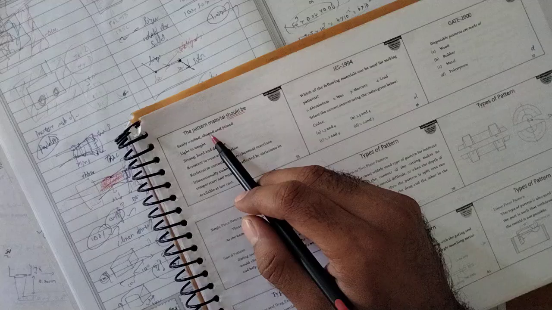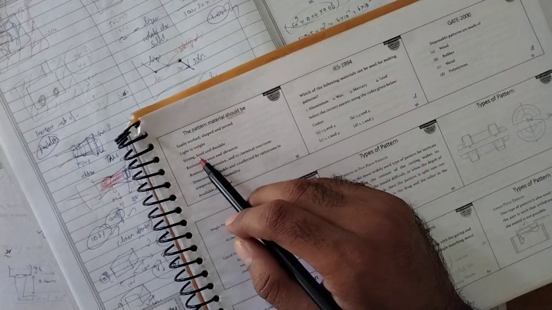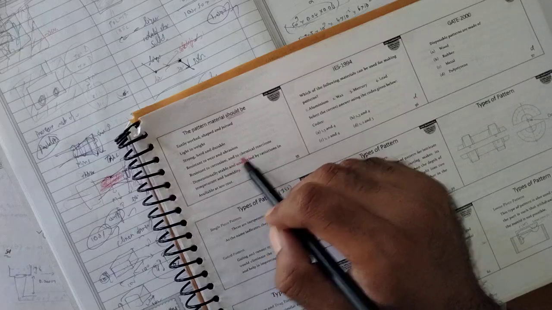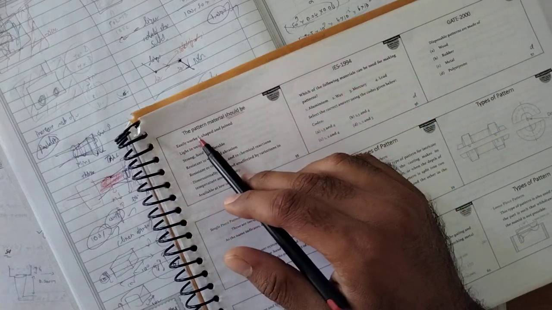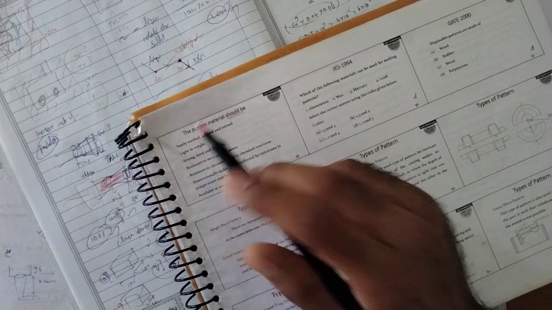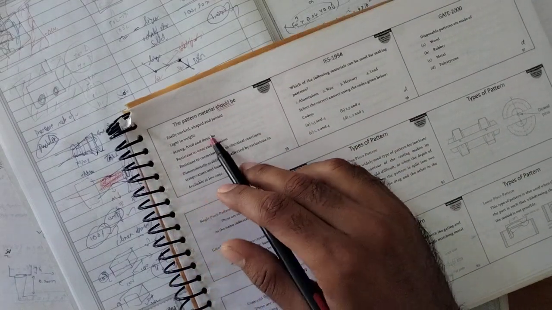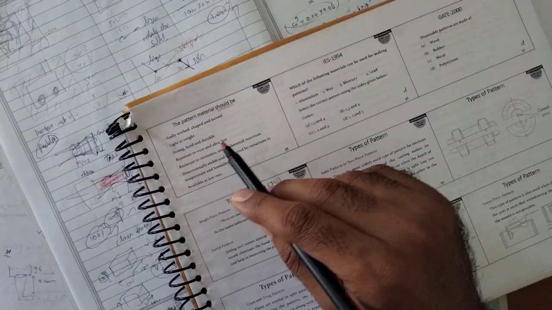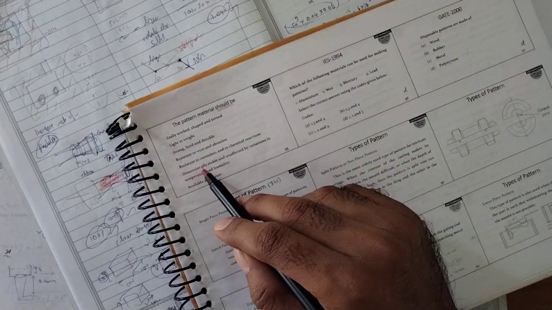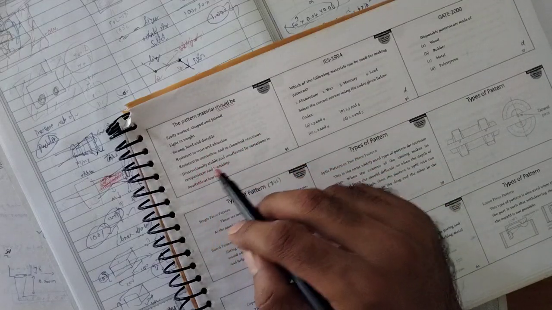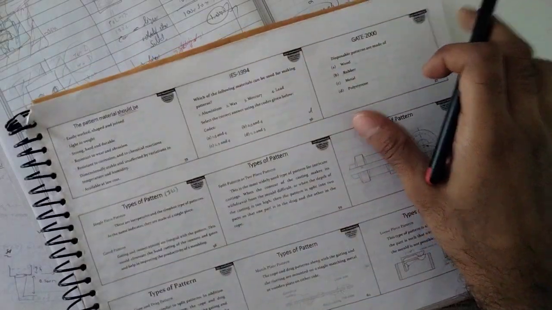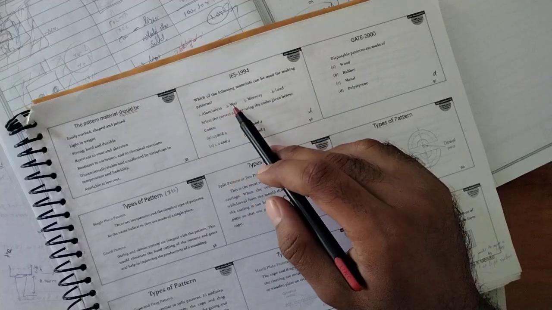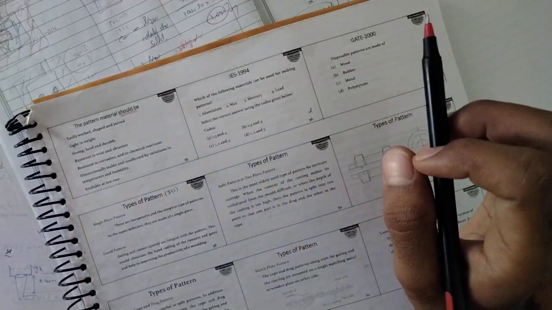So the pattern material should be easily worked, shaped and joined, light in weight, strong, hard and durable, resistant to wear and abrasion, resistant to corrosion and to chemical reaction, dimensionally stable and unaffected by variation in temperature as well as humidity, available at low cost. That's it. Okay, so which one of the following can be used for making a pattern? Aluminium, wax, lead. That's it. Mercury can't be used.